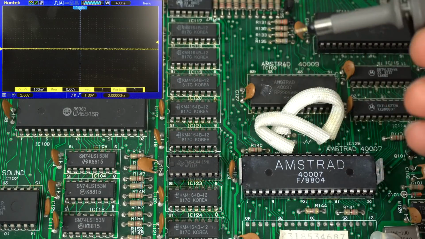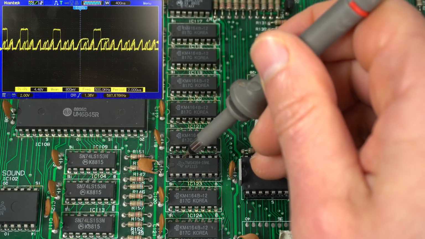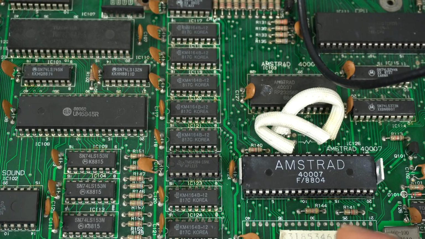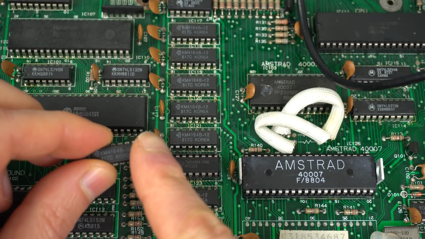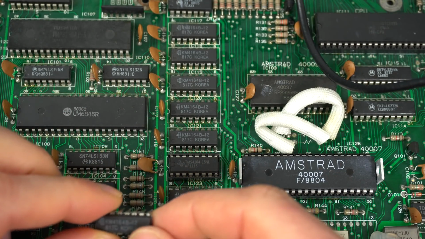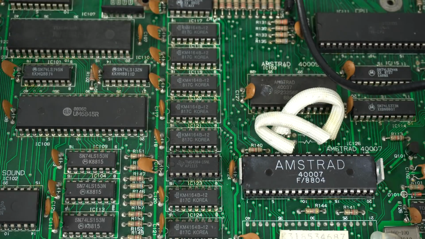Okay, so let's see if the new RAM chip makes a difference. So in the output, yeah, we have normal activity. I think this was correct. This other chip was definitely faulty. It was outputting nothing. It looked like there was no output whatsoever. And this one seems to be working. So that's a step in the right direction.